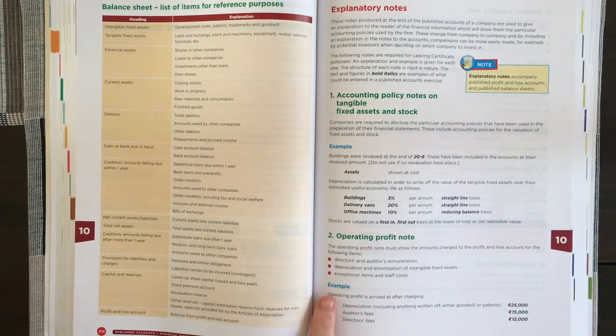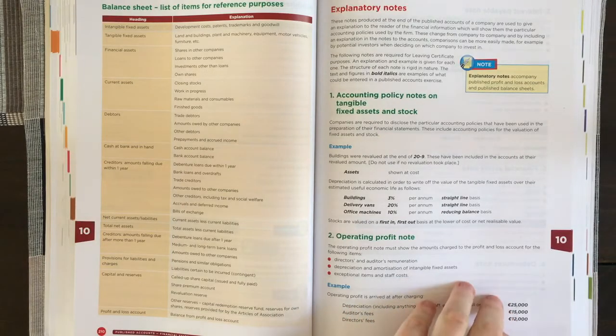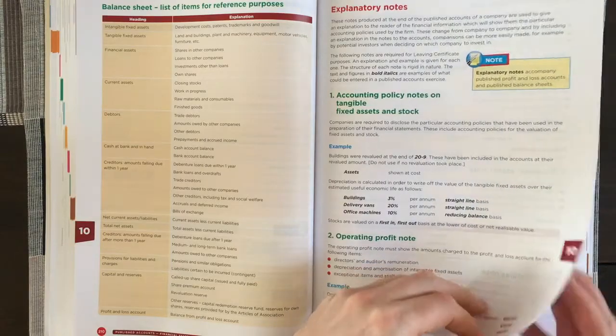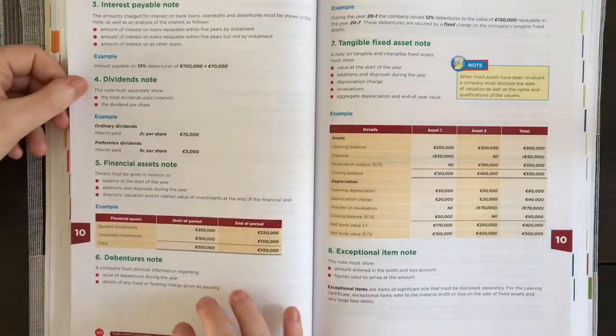Operating profit is literally just listing. Operating profit is arrived at after charging, and there's a few expenses that you need to list. You need to highlight how much these particular expenses were: the directors' fees, the auditors' fees, depreciation. As I said, it comes up every year, so you'll get well practiced on that one.